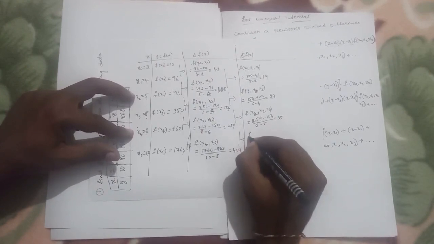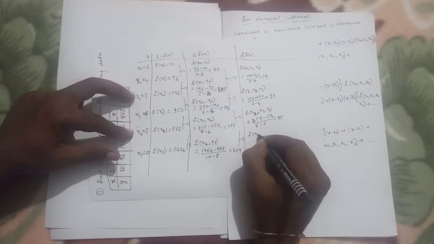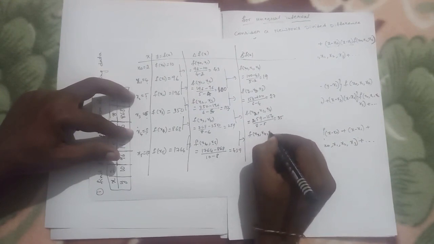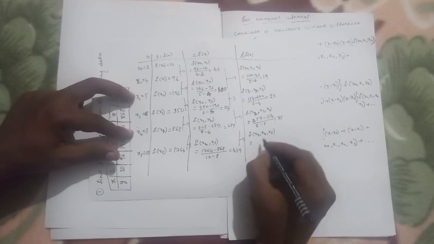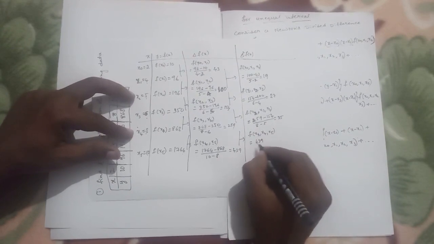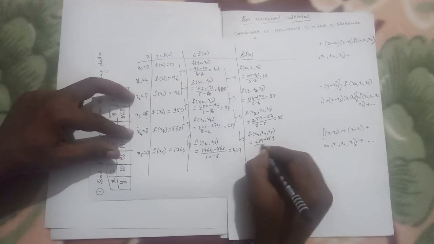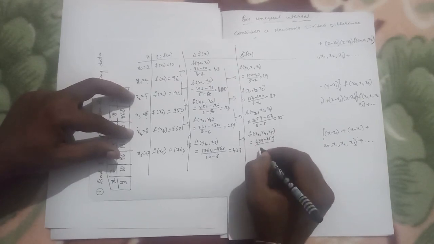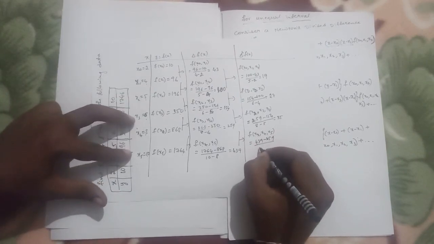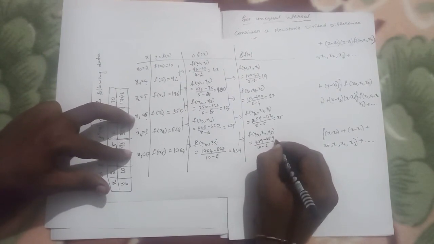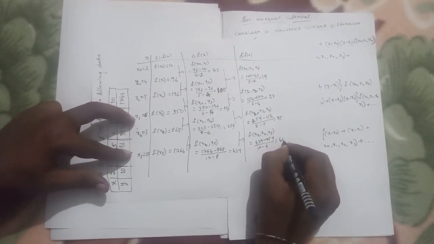And last difference, f of x3 comma x4 comma x5. So 439 minus 259 divided by x5 minus x3. x5 minus x3 means 10 minus 6, so you will get 45.